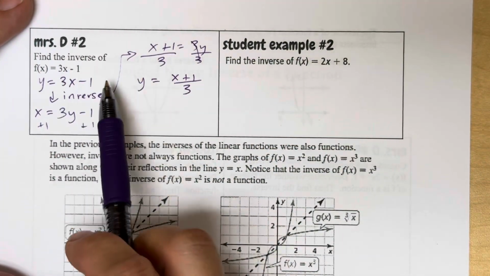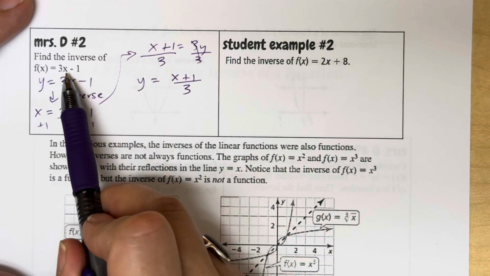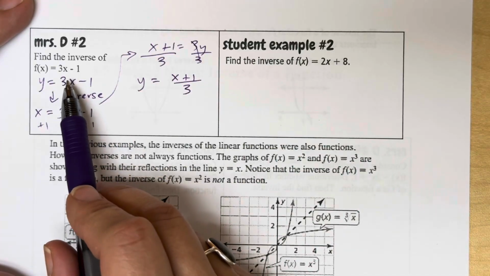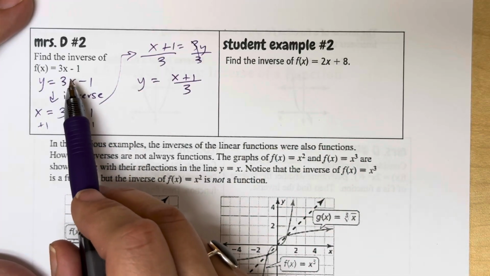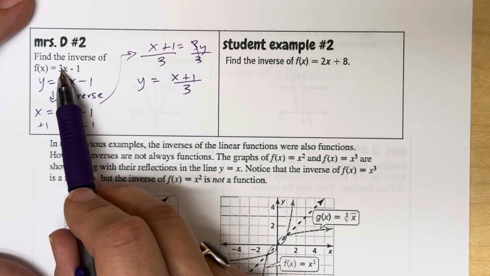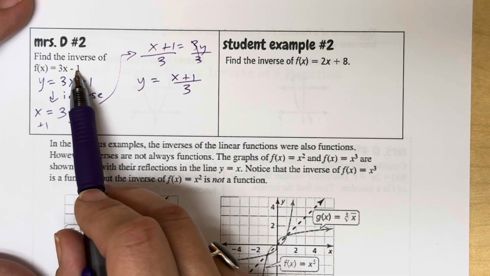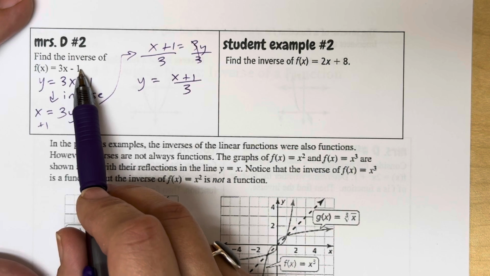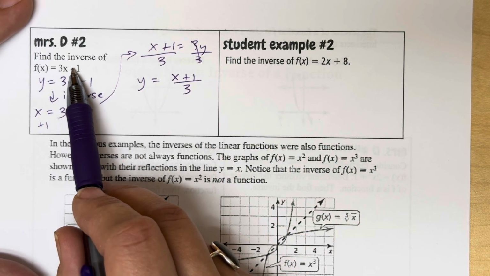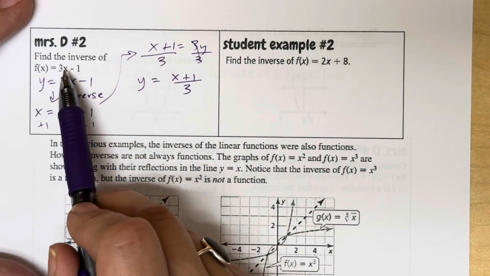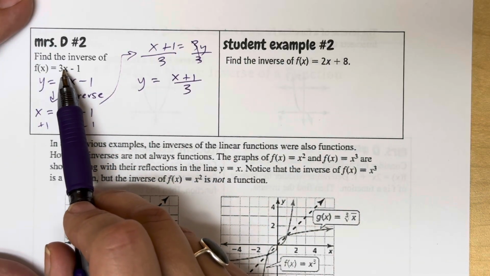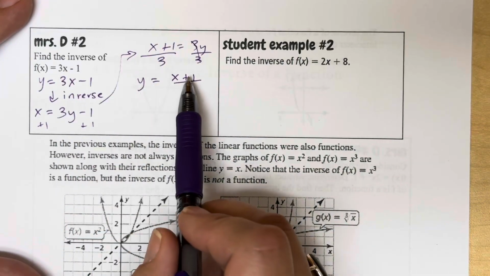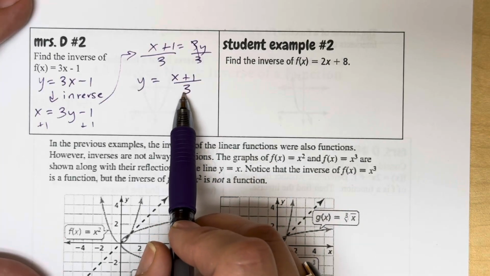And what I want you to notice here is that not only are the operations inverted, but their order is also inverted. So here we multiply, then subtract. So if we want to invert that, we would first have to undo the subtraction with addition and then undo the multiplication with division. So again, here with the original function, we have multiply, then subtract. Here we have add, then divide.